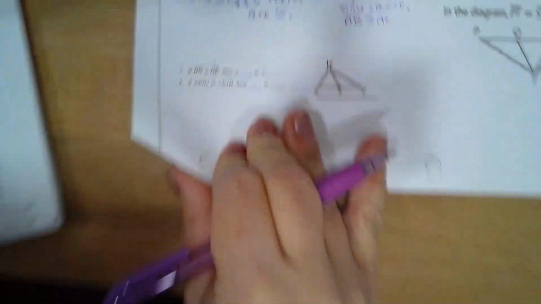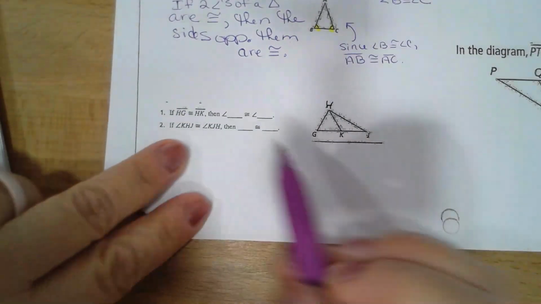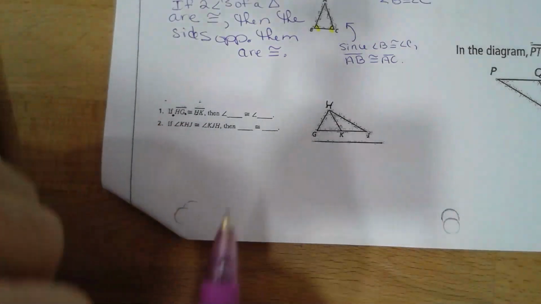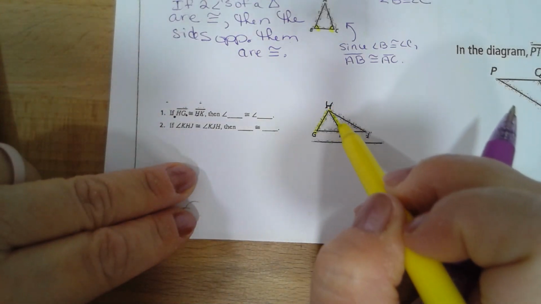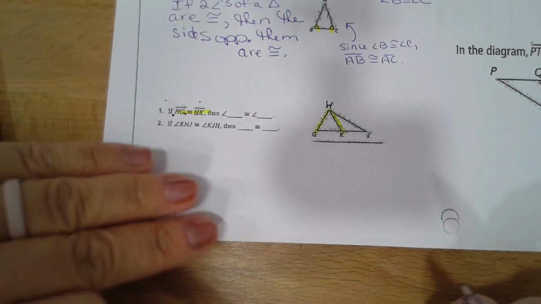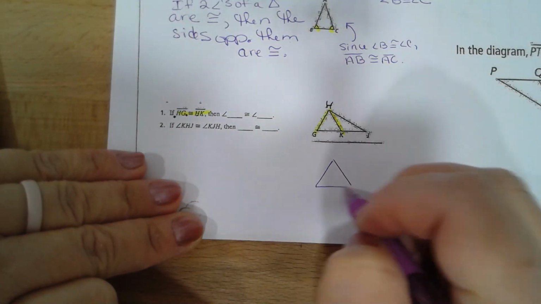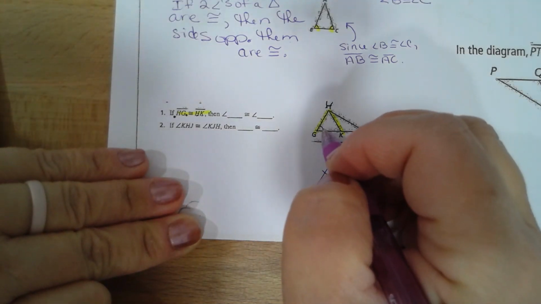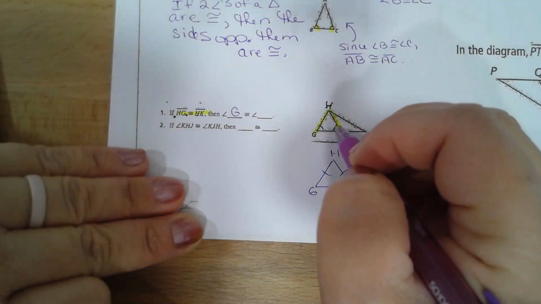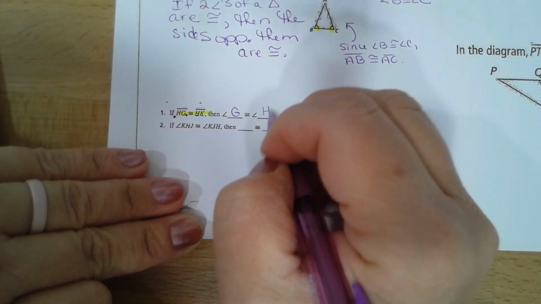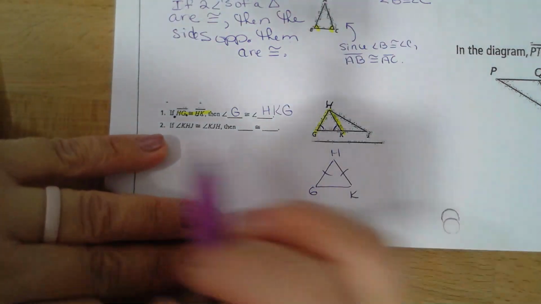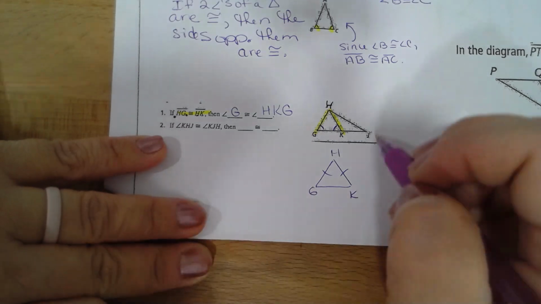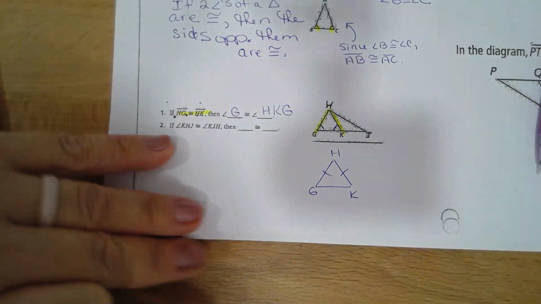Okay, let's try this example. So we're using this diagram. It says if HG equals HK, right? So it's saying if these sides are equal, what do we know about the angles? If I was to draw that separate, HGK, if I know they're equal, then we know angle G would be congruent to angle HKG. And then it says, number 2, if KHJ, assuming this is J, I'm going to use a different pen.